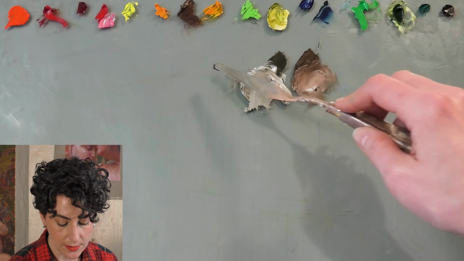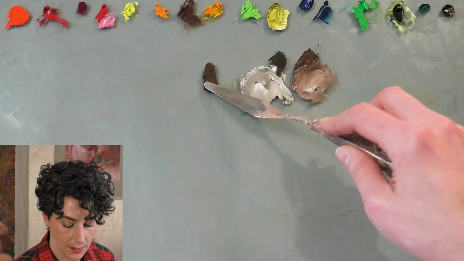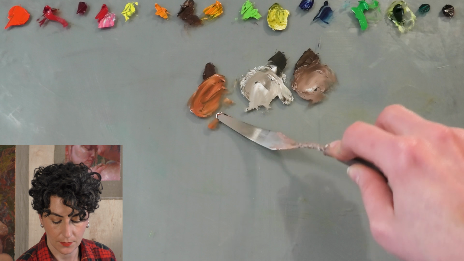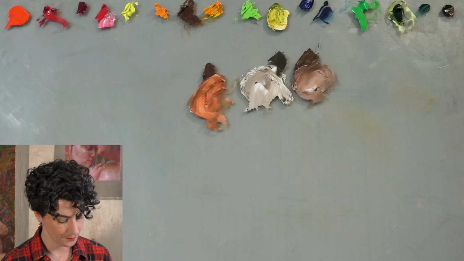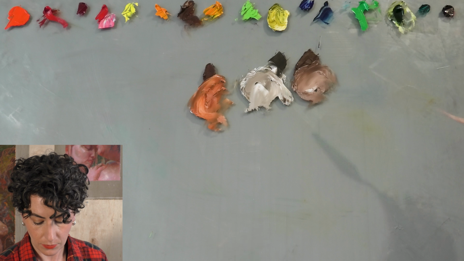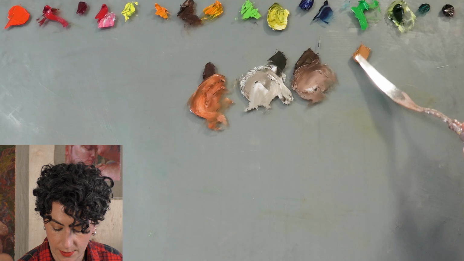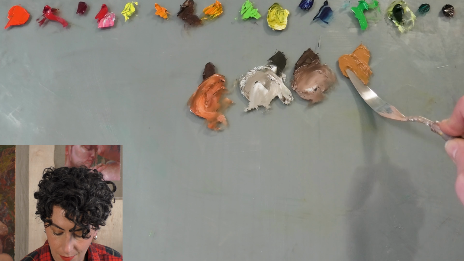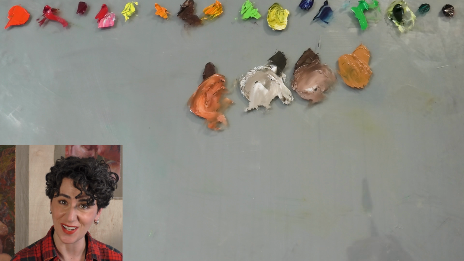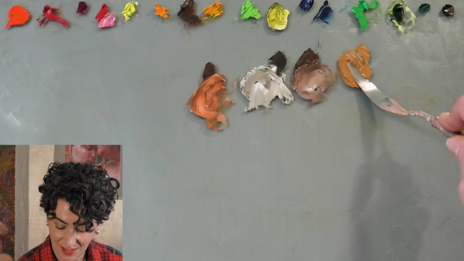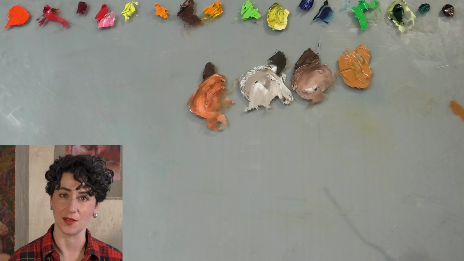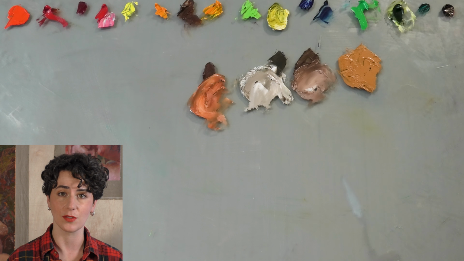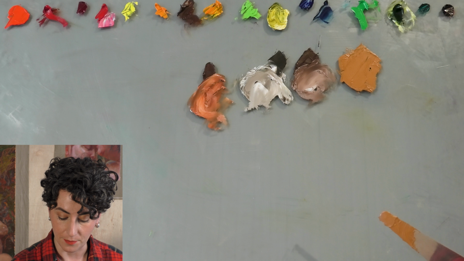So oxides like transparent red oxide would be considered an inorganic pigment as well. And this one's fairly high chroma. Another example would be raw sienna. I don't know if you can hear, but it's gritty when you mix it. You can kind of feel that when mixing the paint. So raw sienna, burnt sienna, all those kinds of things would be inorganic.